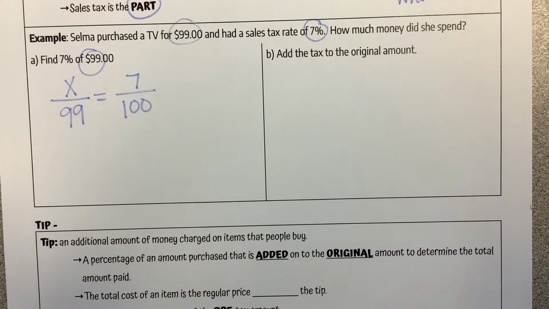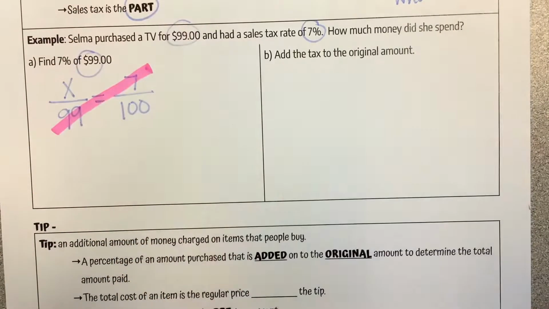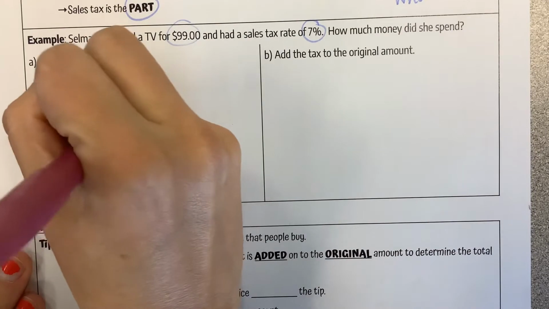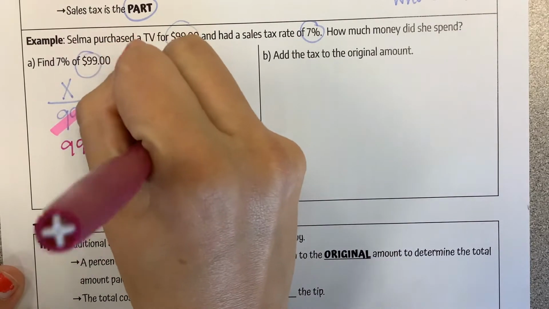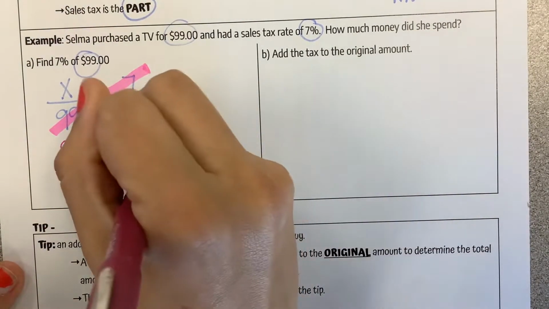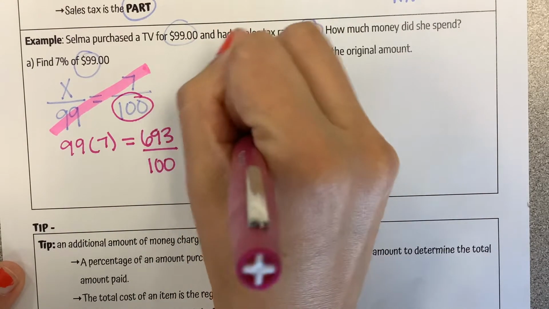So when we're solving, I'm going to multiply the two numbers in the same diagonal. So I am multiplying 99 times 7, which is 693. And I'm dividing by the number in the same diagonal as the variable. So dividing by 100 is 6.93.